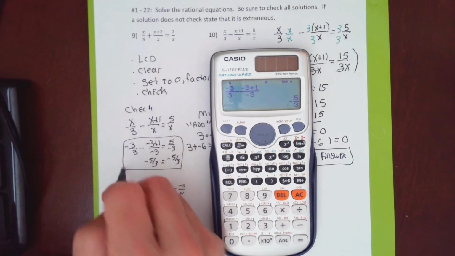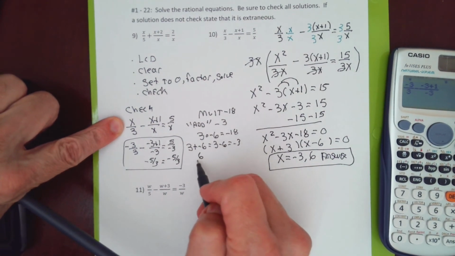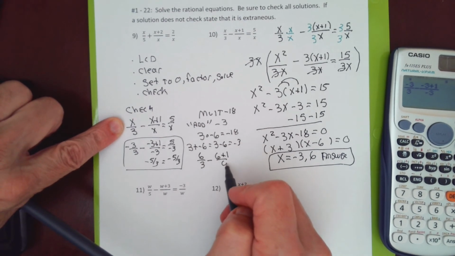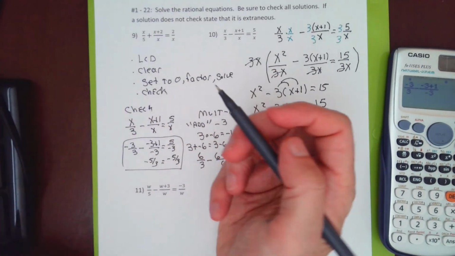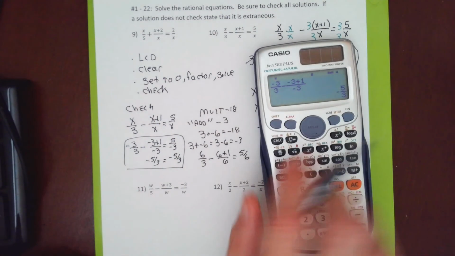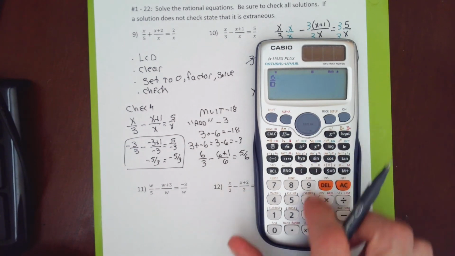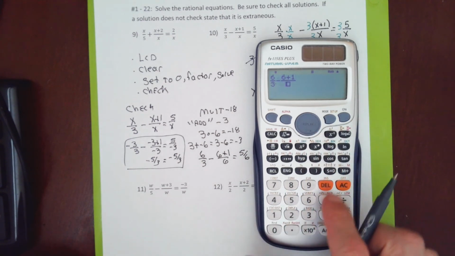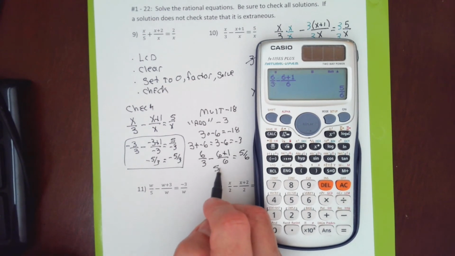And that left-hand side comes out to -5/3, which is matching the right side, so I know that that answer is okay. Let me squeeze in checking the 6. To check the 6, I'm going to see if 6 over 3 minus 6 plus 1 over 6 equals 5 over 6. Just taking each of the x's, all 4 x's in the original problem, and changing them to 6. Right-hand side's already done for me. I won't worry about it. The left-hand side, I'm going to go 6 over 3 minus fraction 6 plus 1 over 6. Hopefully I get 5/6, and I do, so I know that's also correct. So my answers are okay.